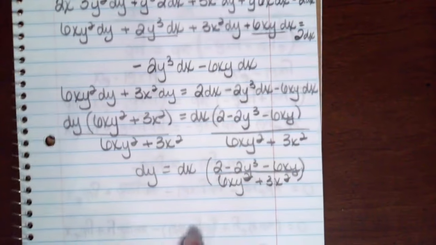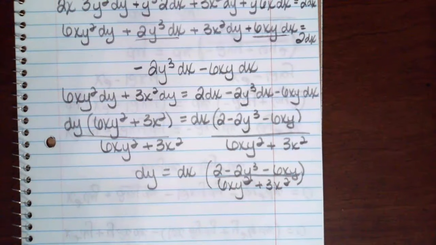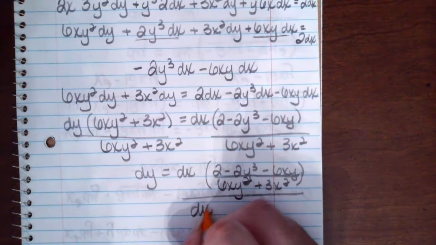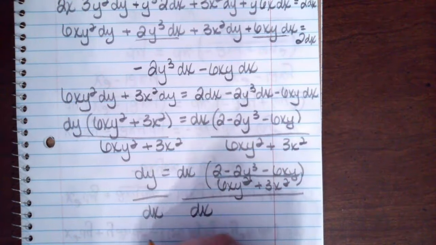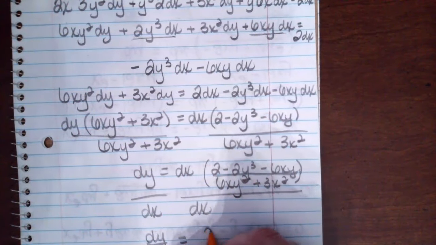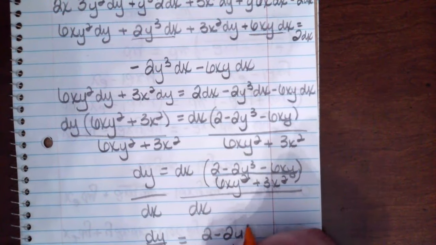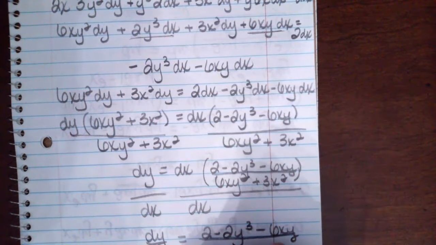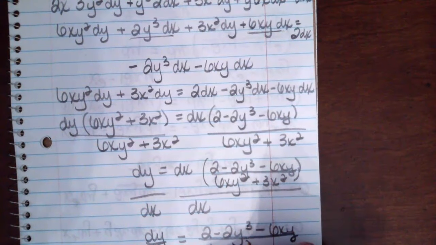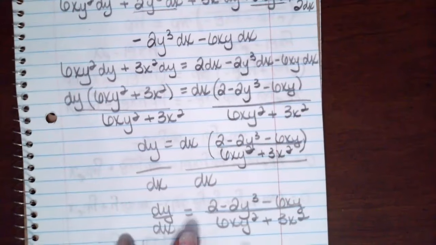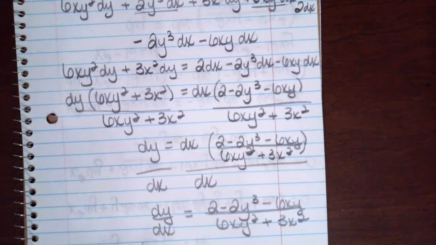Okay, so what's my last step? My last step is to divide both sides by dx. And there you go. That is implicit differentiation.